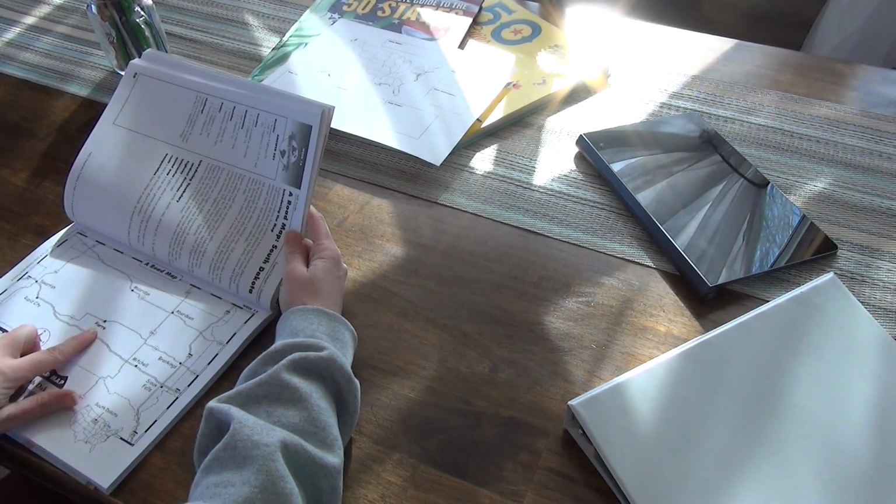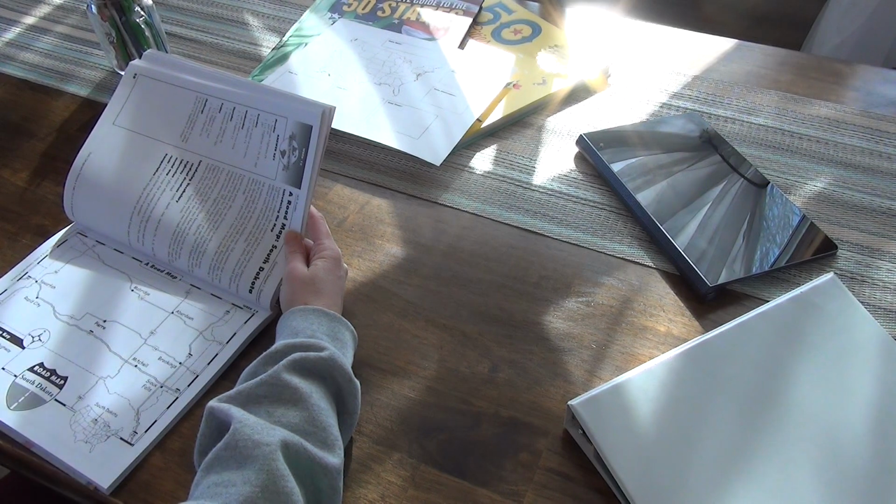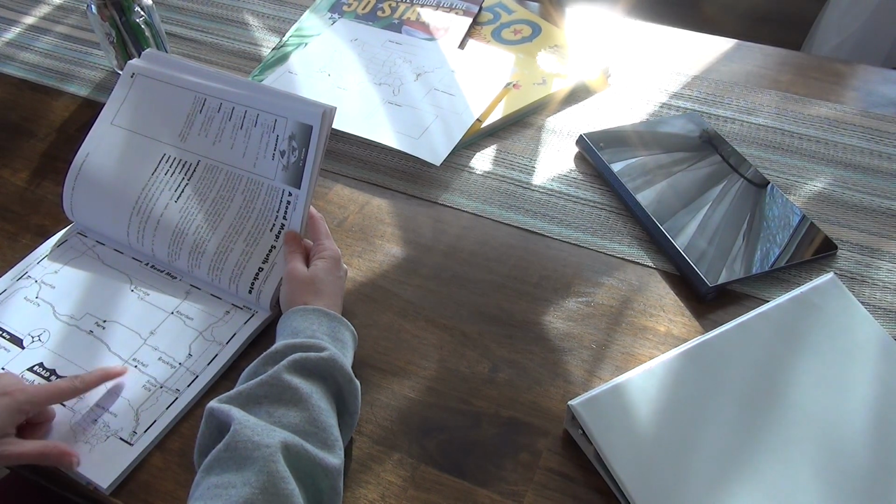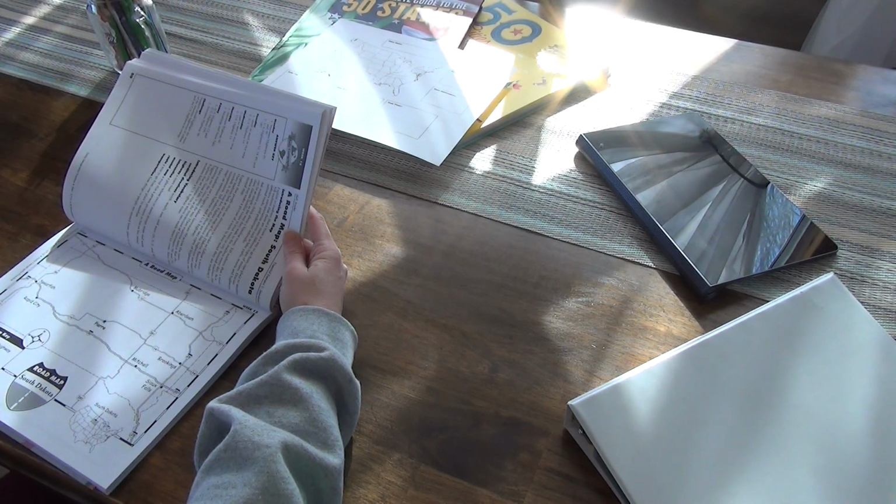Paris. Okay, it's actually Pierre. And then what are these little symbols mean? If I find a little circle. Yeah, that's a city. And then we have this dotted line.